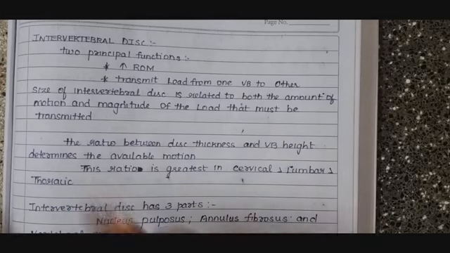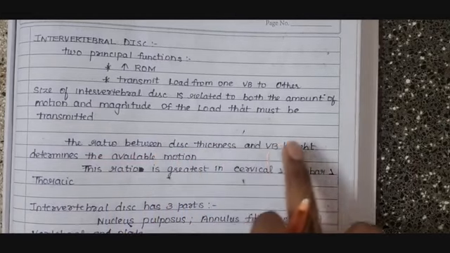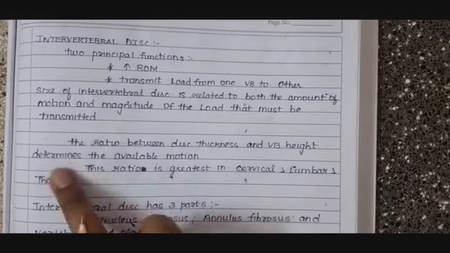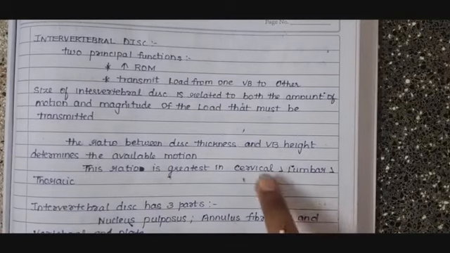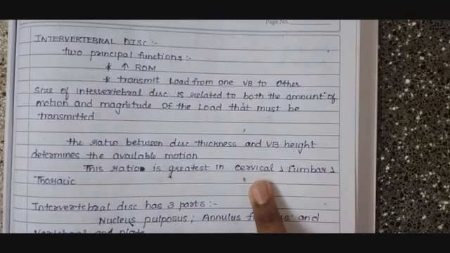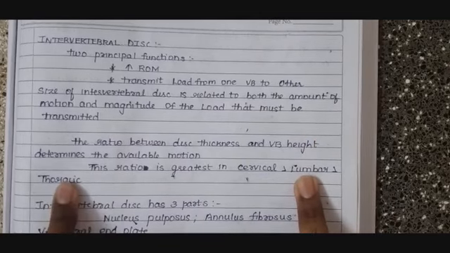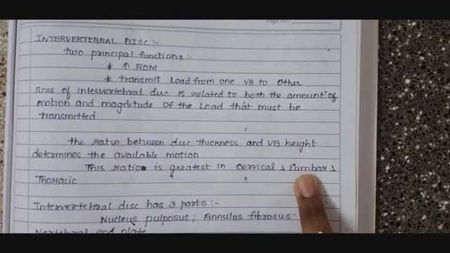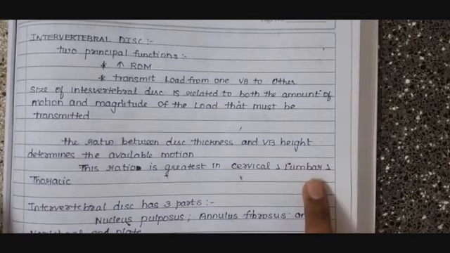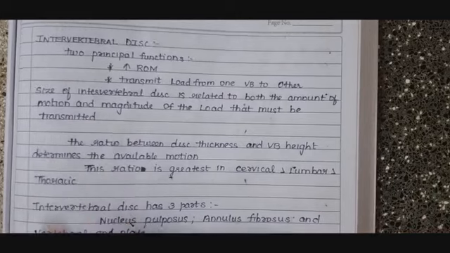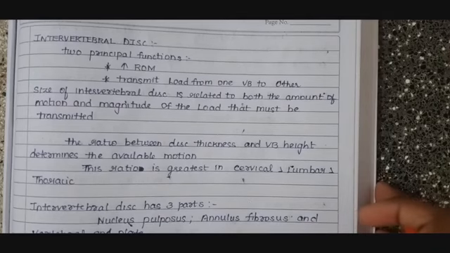So that ratio is nothing but a ratio between disc thickness and vertebral body height. This determines the available motion, and this ratio is greater in cervical, lumbar and thoracic. Thus the range of motion is greater in the cervical, followed by lumbar, followed by thoracic. So in the vertebral column, the thoracic has the least mobility.